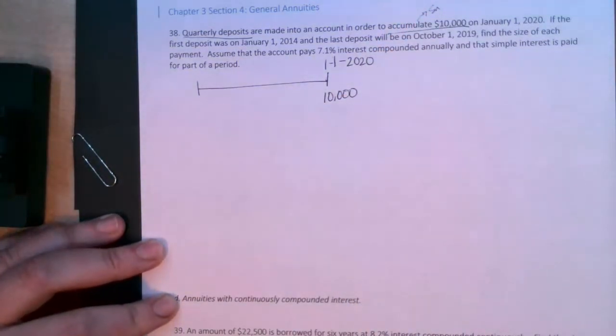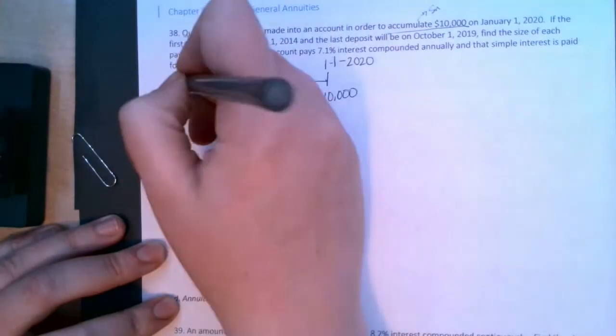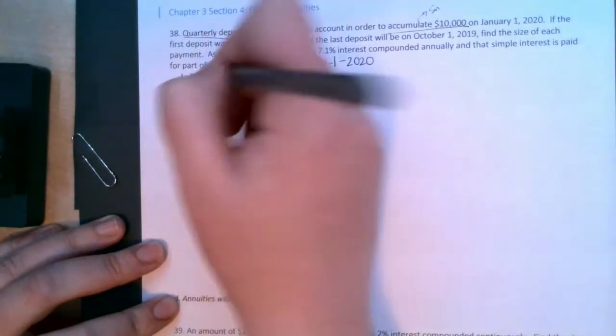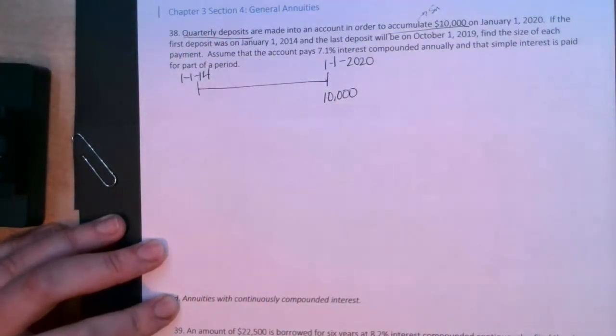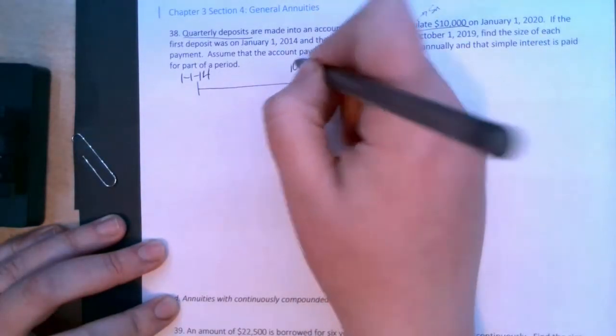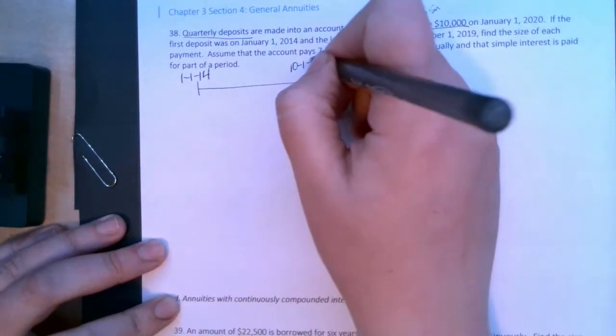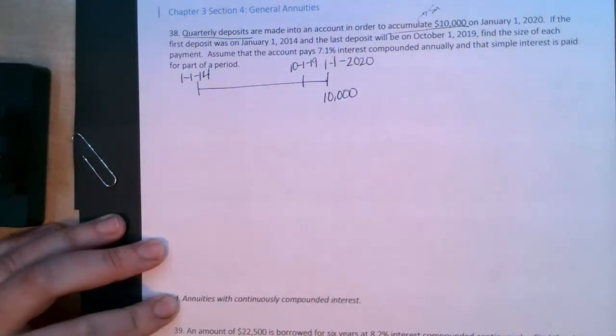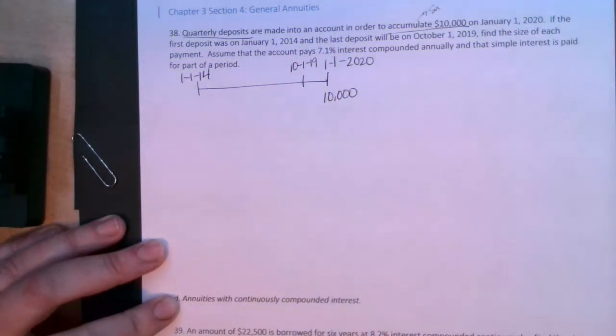The first deposit is made January 1st, 2014, and the last deposit is made on October 1st, 2019. And again, these are quarterly. Find the size of each payment.